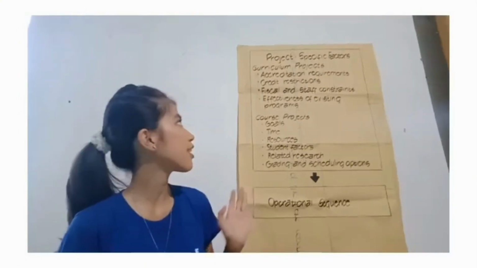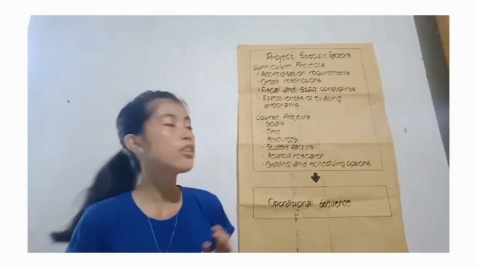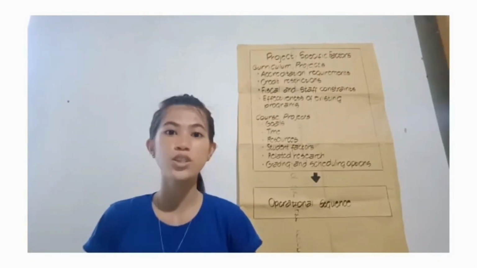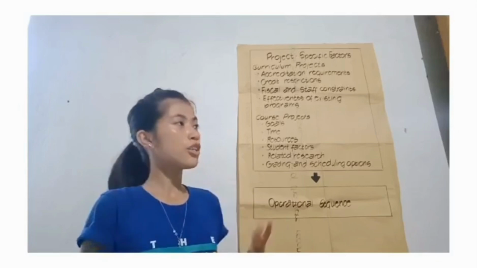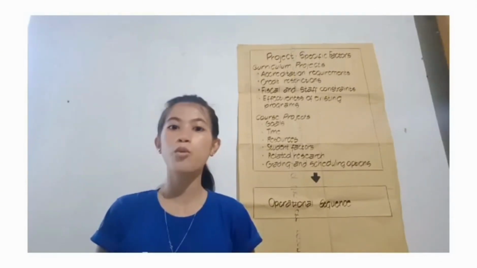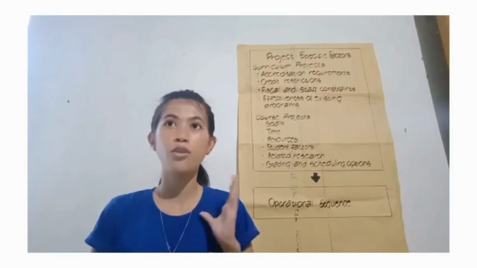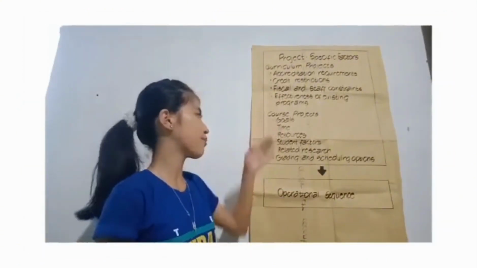So in terms of fiscal and staff constraints, the fourth factor in a curriculum project is what we call the effectiveness of existing programs. To avoid redundancy and ensure continuous improvement, it is important to assess the effectiveness of existing programs. Curriculum designers can conduct a thorough evaluation of current programs to identify the strengths and weaknesses of each curriculum.